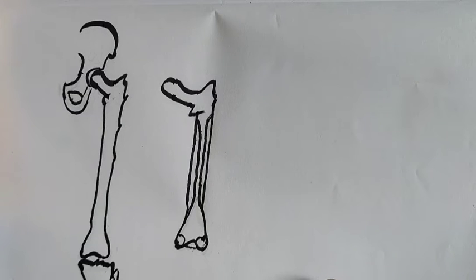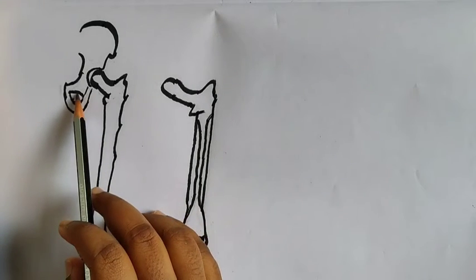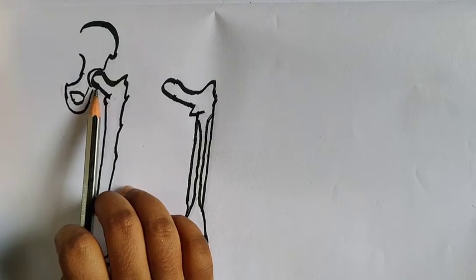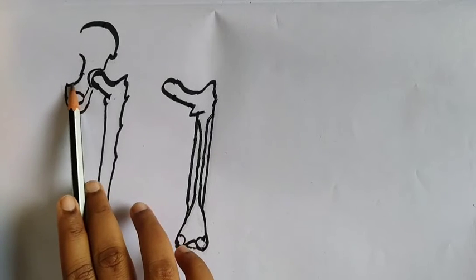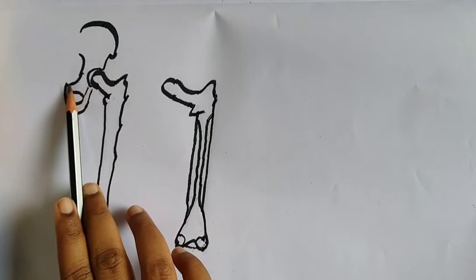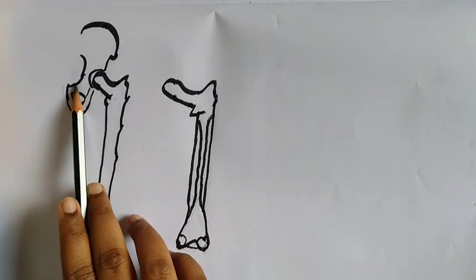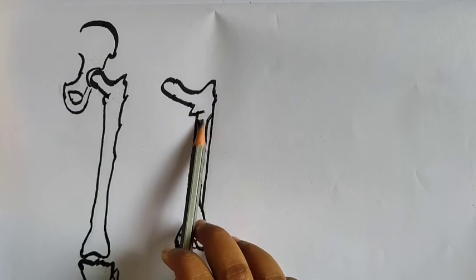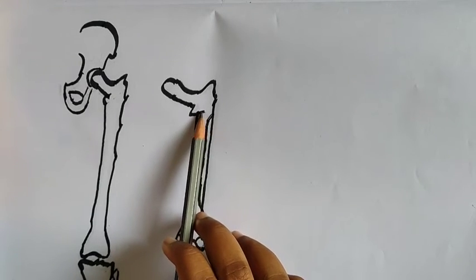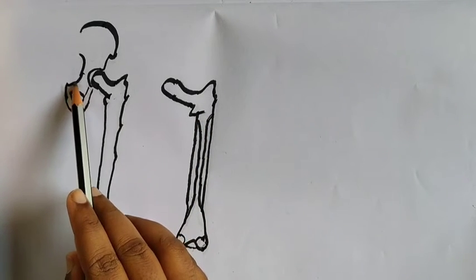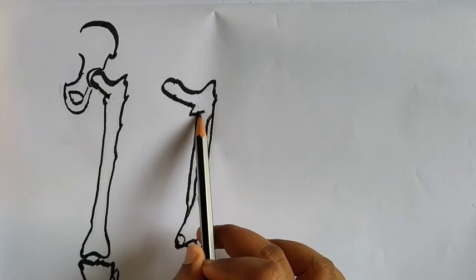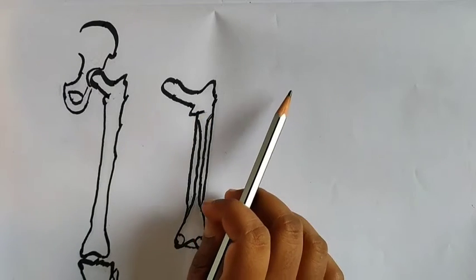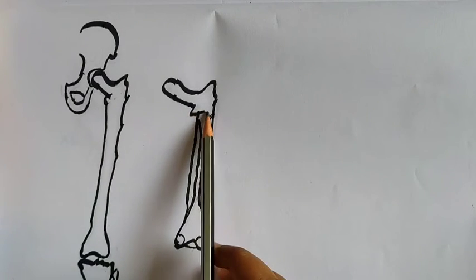And first we are going to see about the pectineus muscle. Okay, the pectineus muscle originates from the pectineal line. The pectineal line, that is the pecten pubis here. Okay, and it is inserted in the posterior aspect. It originates from the pecten pubis, pectineal line here, and is inserted in the pectineal line of the femur. Okay, this pectineal line extends from the lesser trochanter.